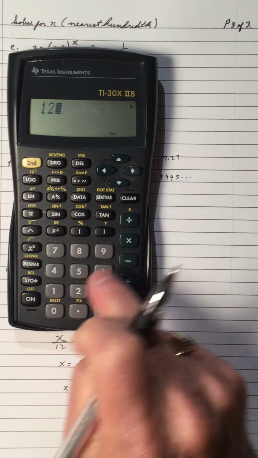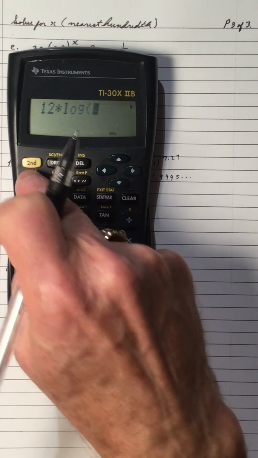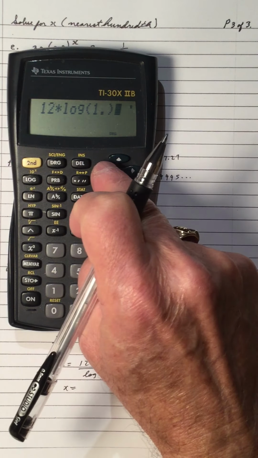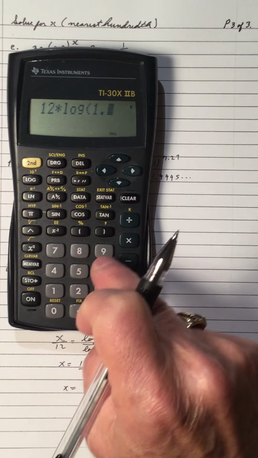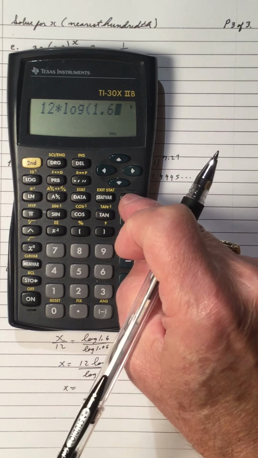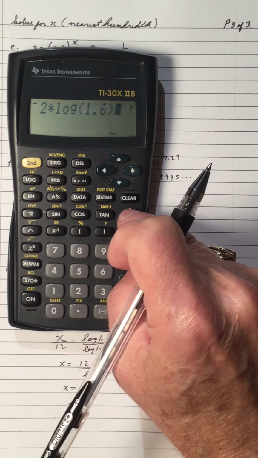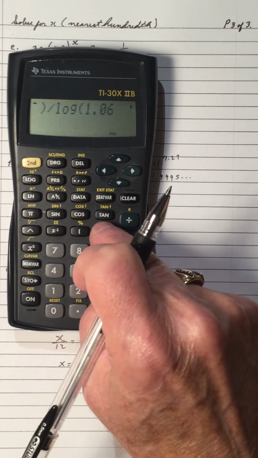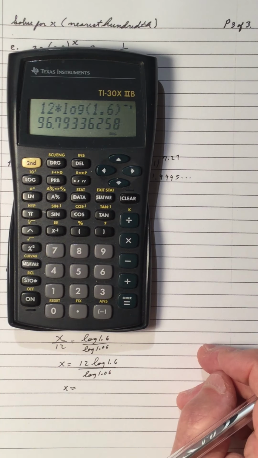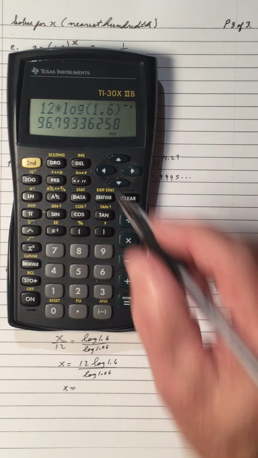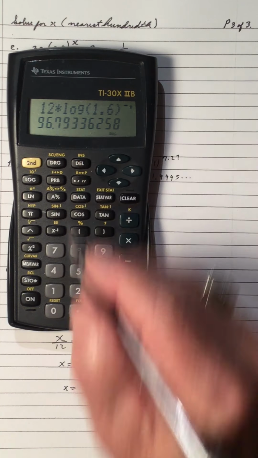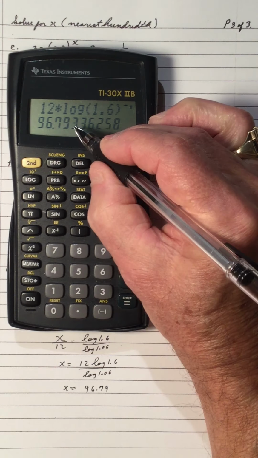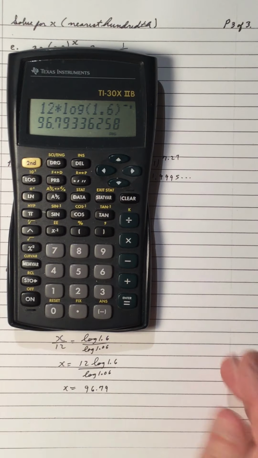We get 12 times log of 1.6 in brackets, and we divide it by log of 1.06, and we get 96.79, so to the nearest hundredth that is 96.79. That's less than 5, so we do not change the 9.